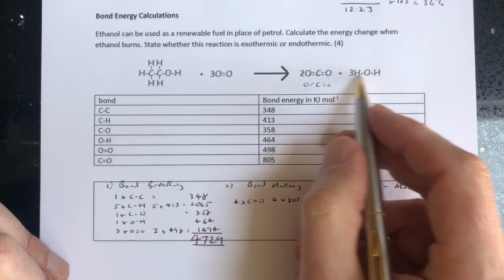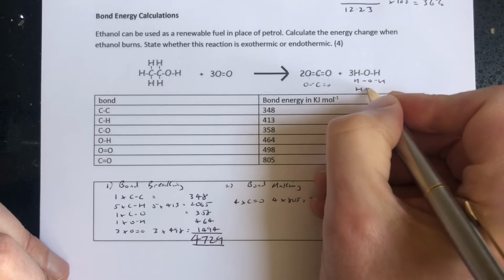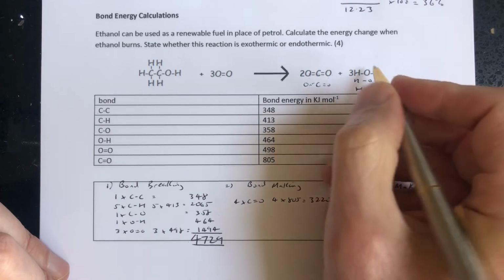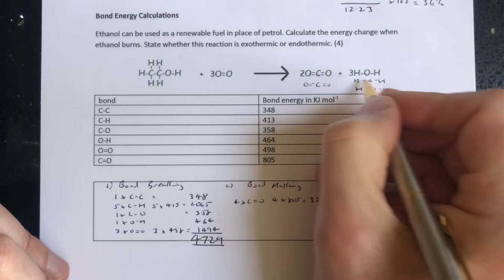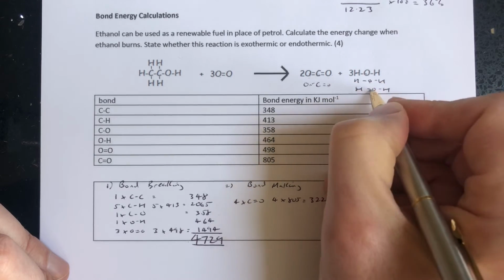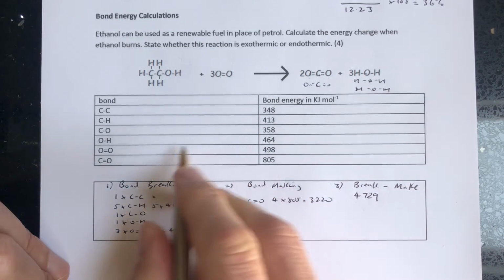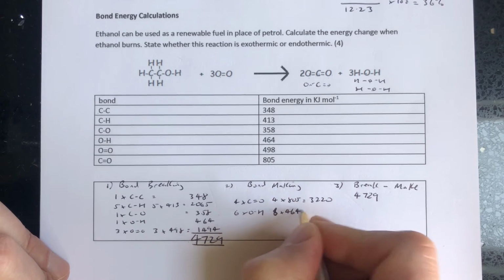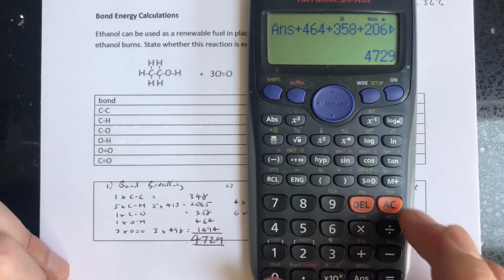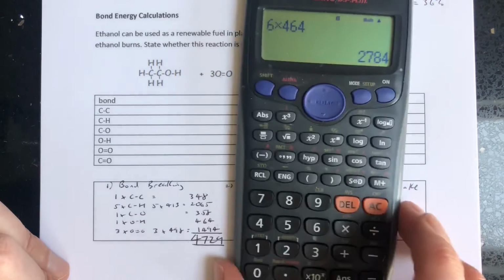And then we've got 3 waters. So there's 1 water, let's do another one, and then a third one as well. It's just easier to count them this way, isn't it? So I've got 1 oxygen-hydrogen bond there, 2, 3, 4, 5, 6. So 6 times oxygen-hydrogen bonds, 464. So I'll put that in a calculator. 6 times 464 equals 2784.